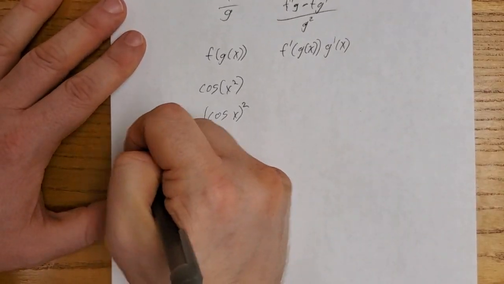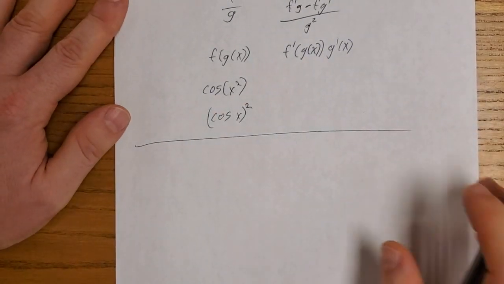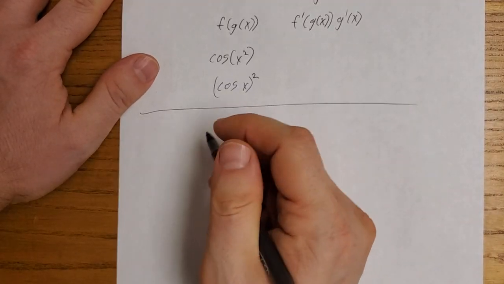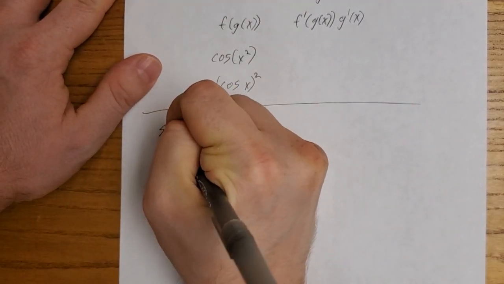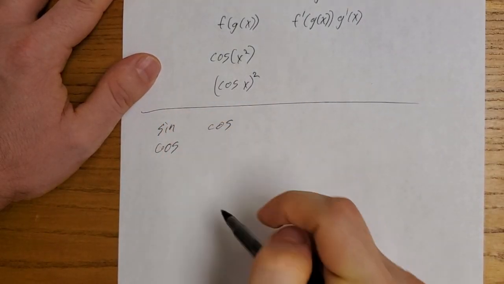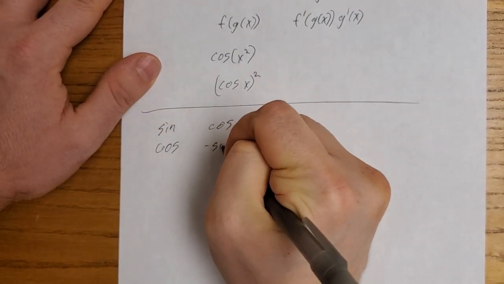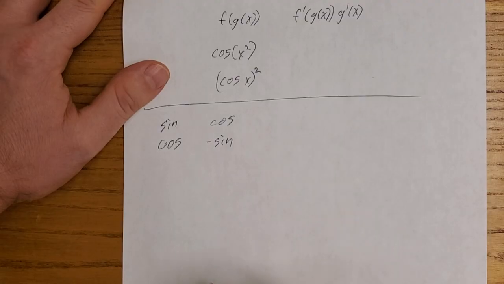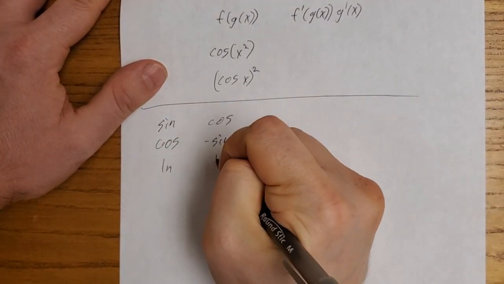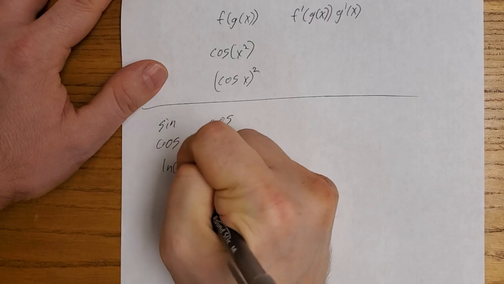And then some other key derivatives that you just have to know off the top of your head. The derivative of the sine is the cosine. Derivative of the cosine is the negative sine. The derivative of the natural log of x is 1 over x.